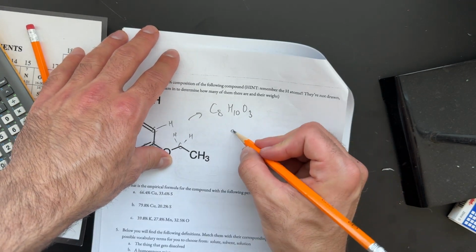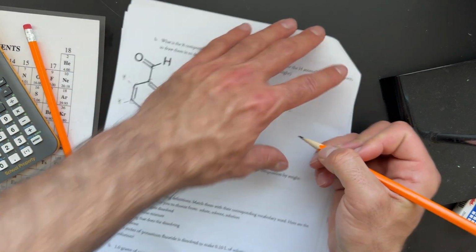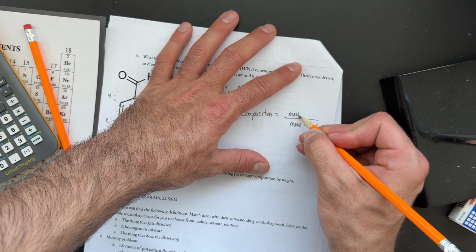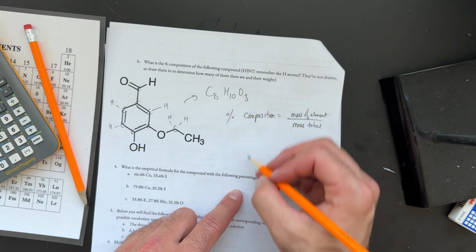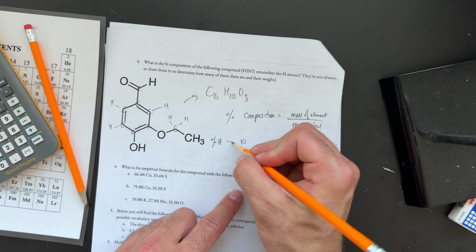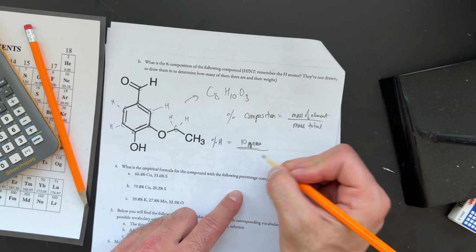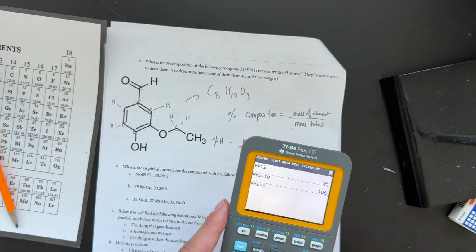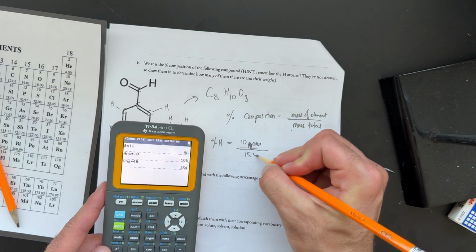Where all you have to do is take the mass of this, right? So percent composition is always going to be equal to mass of element over mass of total, right? And so, for example, here, the percent hydrogen is going to be 10 grams. Really, actually, it's amu, 10 amu over whatever the total mass of this is. That's 8 times 12 plus 10 plus 48, right? So 10 over 154, right?